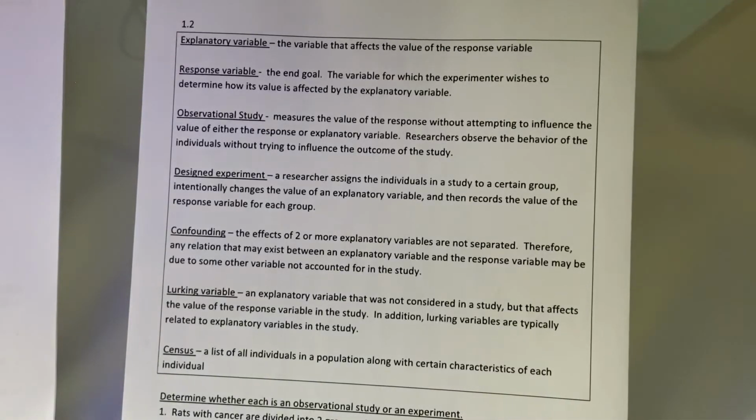Okay guys, 1.2 has a lot of definitions as well. Explanatory variable is a variable that affects the value of the response variable. In the scientific method, you have things that you change to see what effect they have on the outcome. And that's the explanatory variable, the things you change. And the response variable is the goal. It's what you're measuring. So these have different terms in science, but they're the same kind of things.